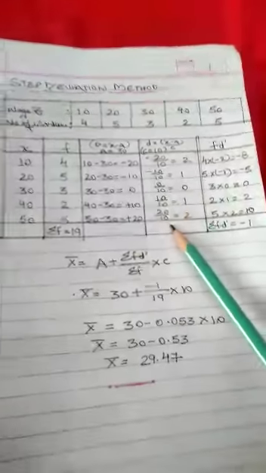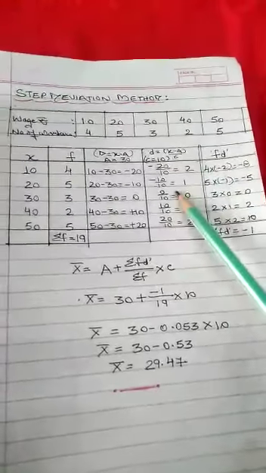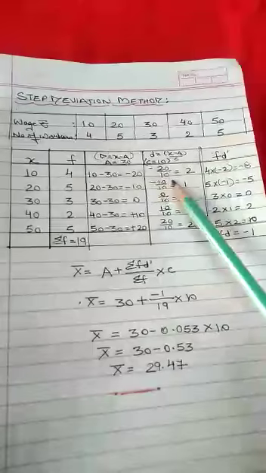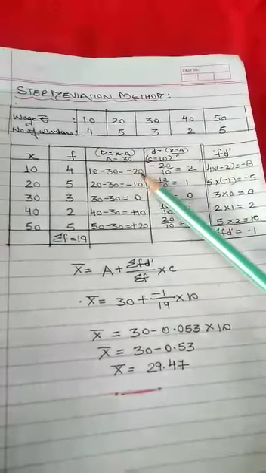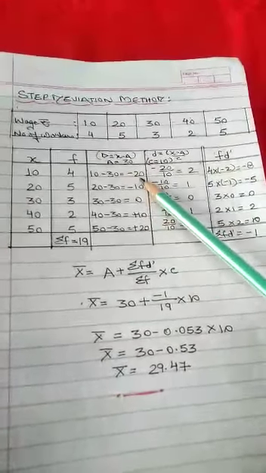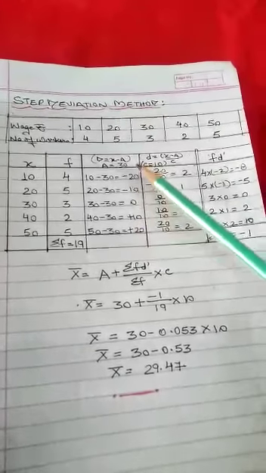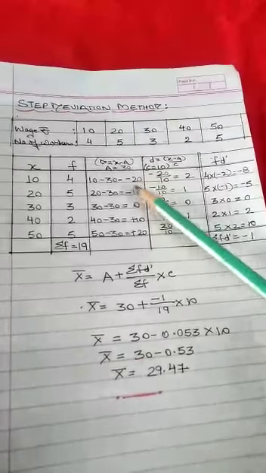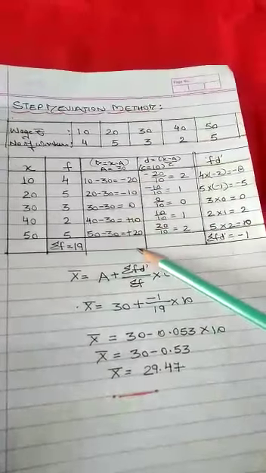Now the main thing, that is C. So children, C is a common factor. C means a common factor, a factor by which all these numbers, the deviation numbers, can be divided. So if you see, the common factor among them is what? 10. 10 ones are 10, 10 twos are 20. So 10 is a common factor.